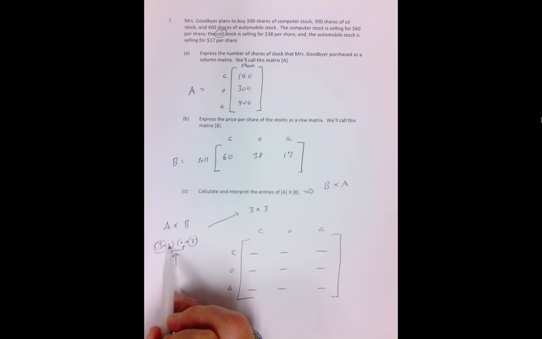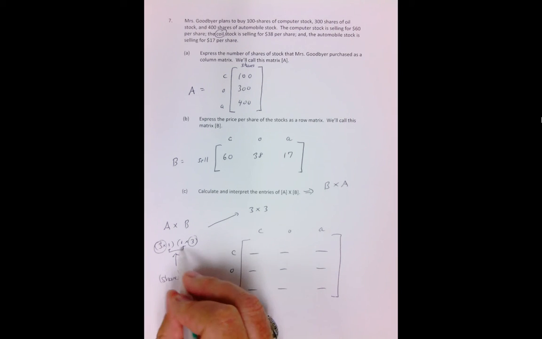The number of columns is shares, and the row is cost. Guys, this is meaningless. We can calculate it, we can put numbers in there, but it doesn't mean anything.